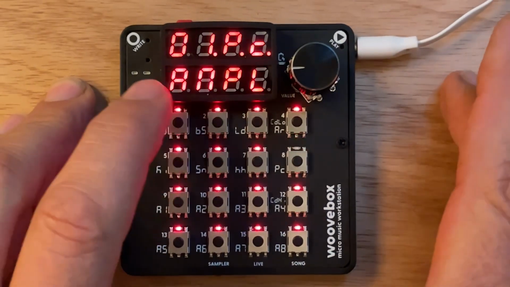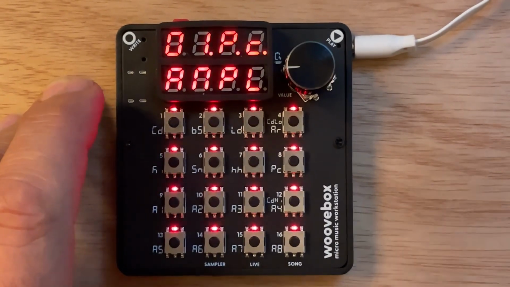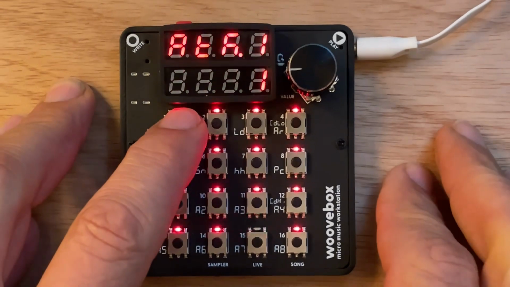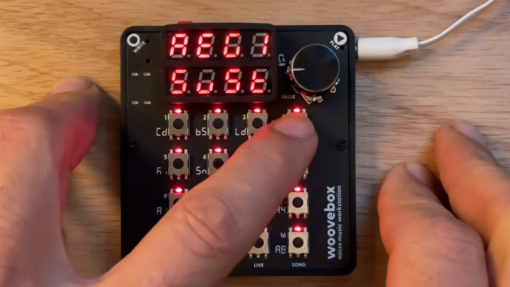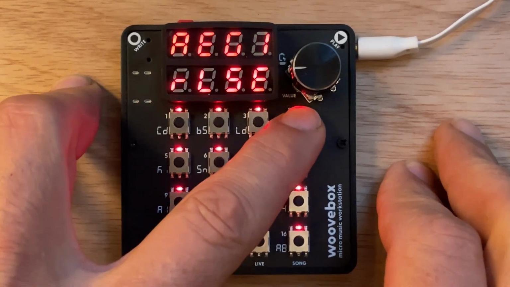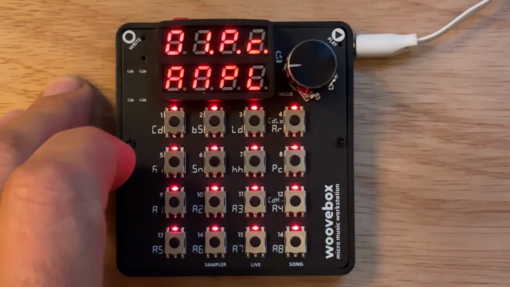Next thing I want to show you, there are 2 envelopes. There's the amp envelope and the filter envelope. So the amp envelope, really quick attack, no decay, staying at 127 full volume, and then a light release at the end.